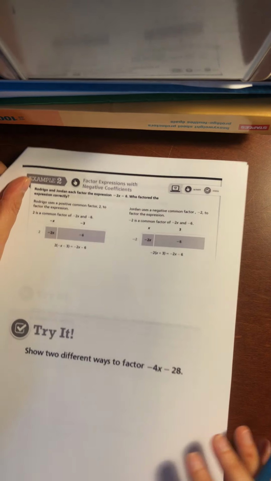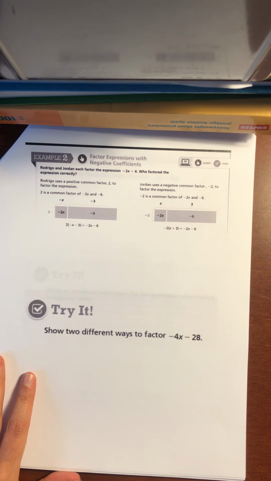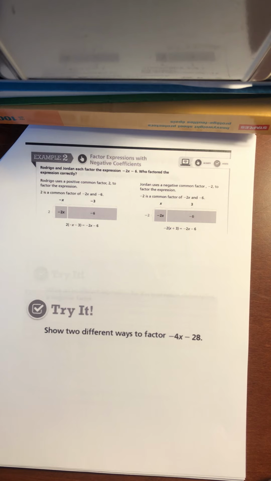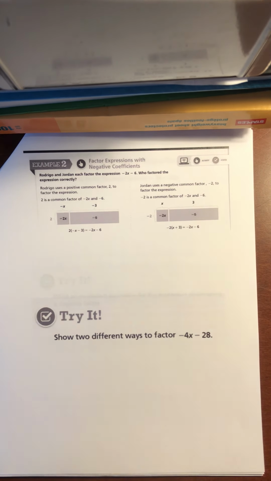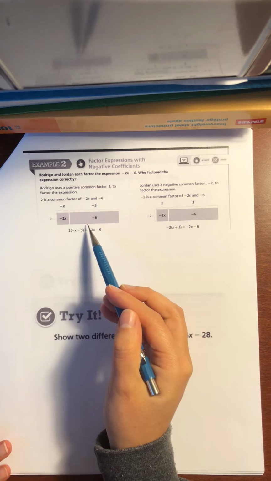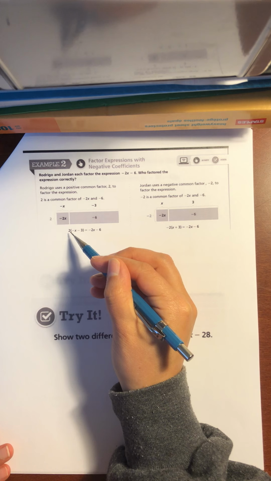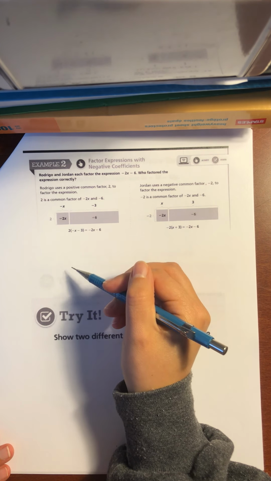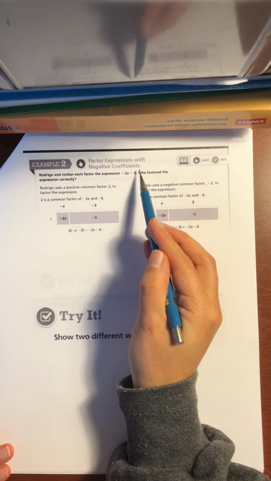Okay, example 2: factor expressions with negative coefficients. Rodrigo and Jordan each factored the expression negative 2x minus 6. Who factored the expression correctly? Okay, so basically what Rodrigo did is he pulled out a 2, and then he made it 2 times the quantity negative x minus 3. Well, let's see if we distribute this, do we get back to negative 2x minus 6?